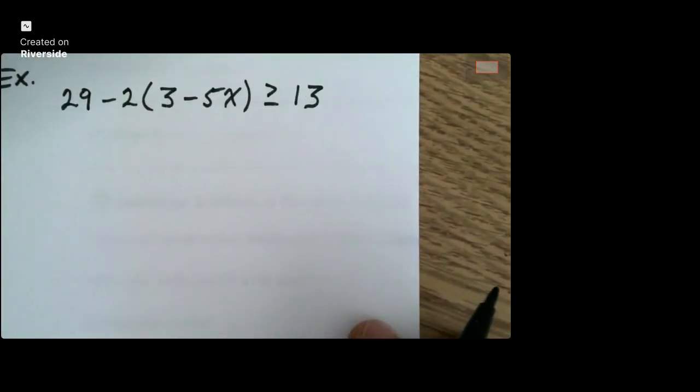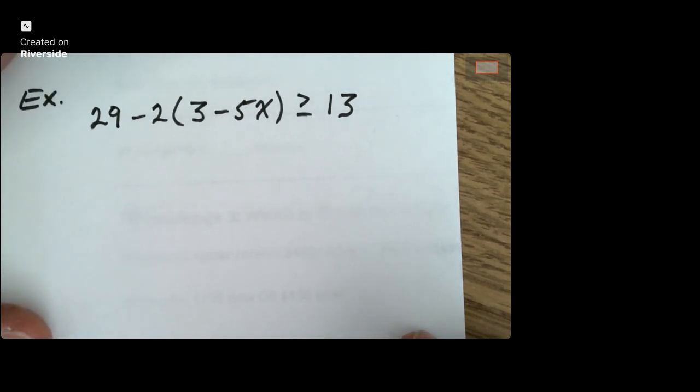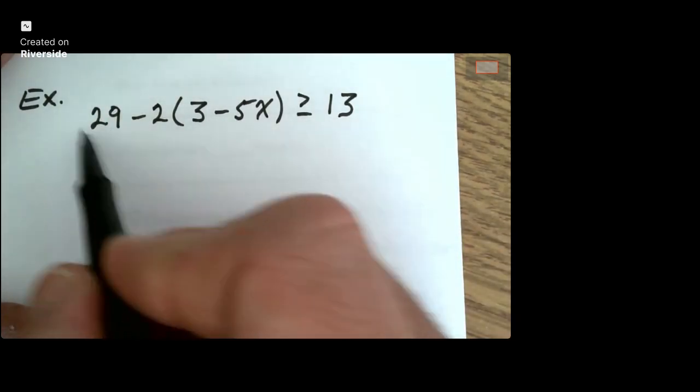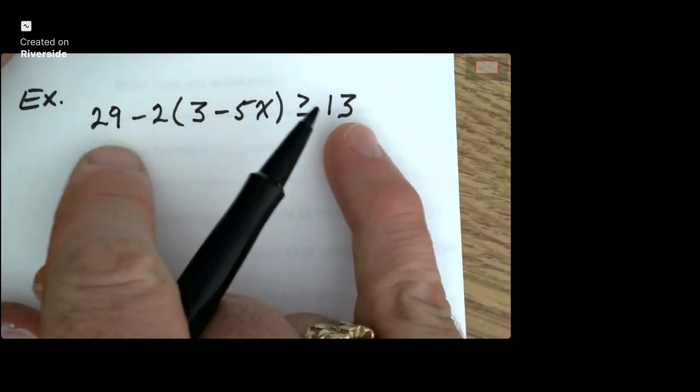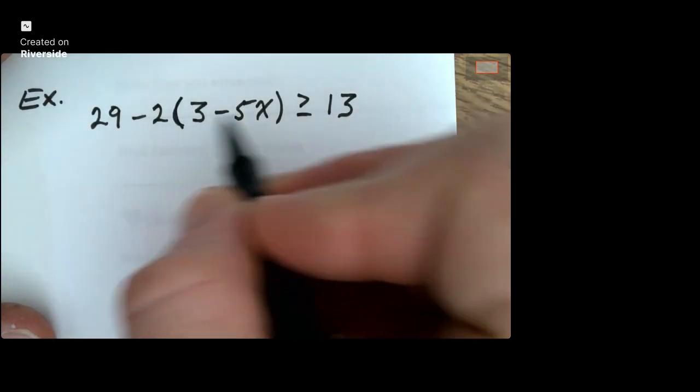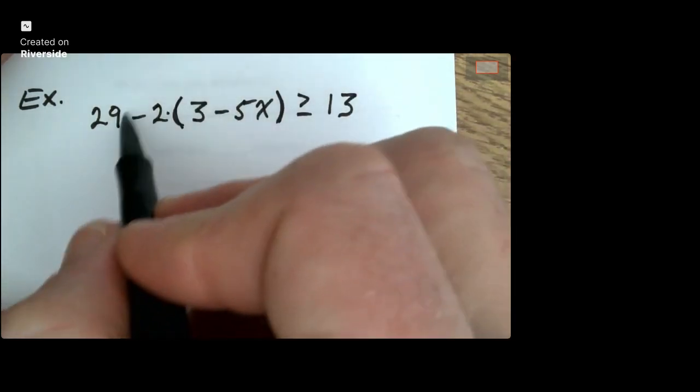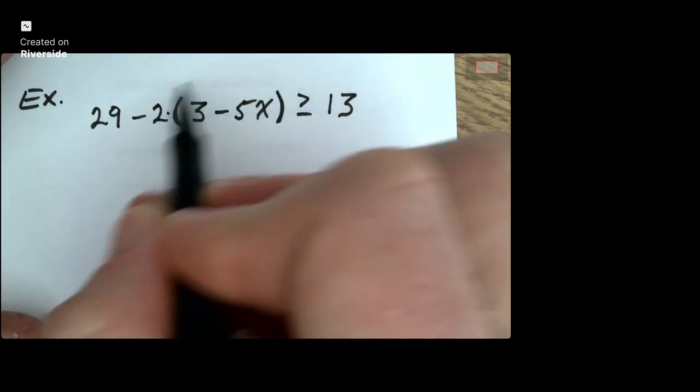Let's try another one. Got some more distributive property here. Let's take a look. So scan through here. Can we combine any like terms the way it's written right now? I don't believe so. We've got a 29, there's a constant, here's a constant. These two are like terms, but they need to be on the same side before they can be combined. This negative 2 is attached, glued to this quantity by multiplication. So there's a big variable term right there glued together.